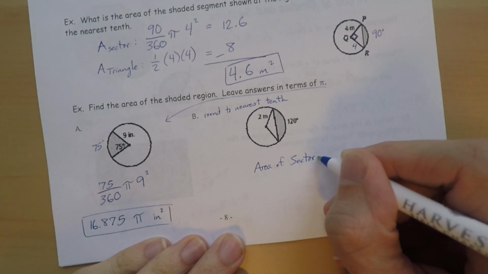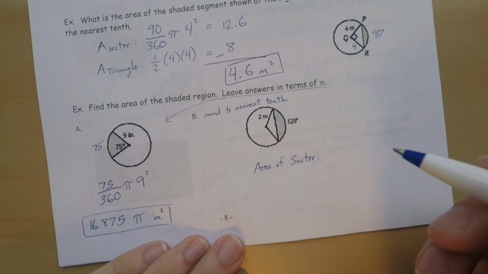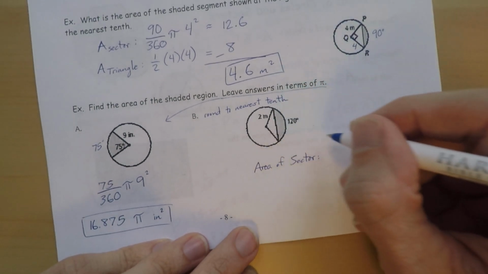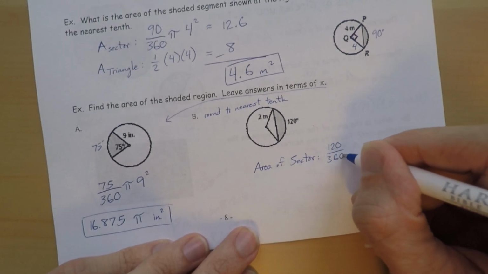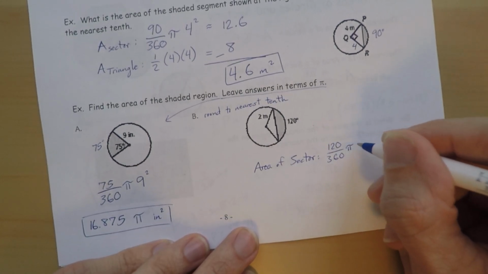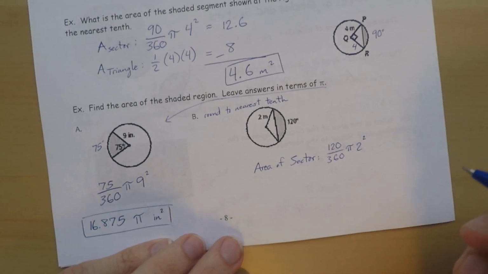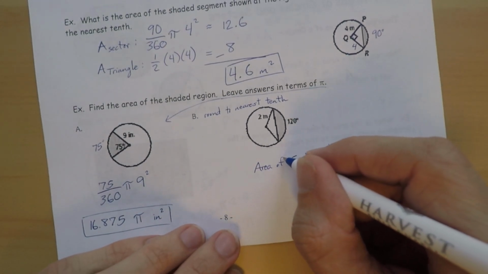The area of my sector, which would be the area of this whole region, this big pizza slice, will be the measure of my arc, which is 120, over 360, times pi, times my radius squared. My radius is 2, so 2 squared. We'll leave it there for now.